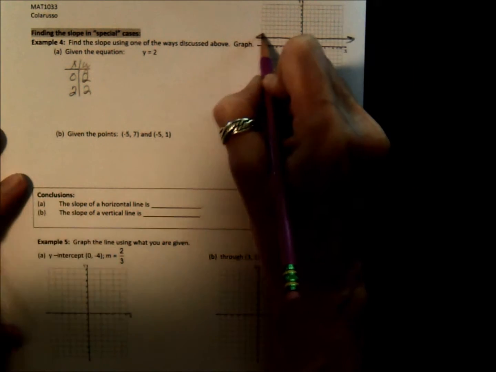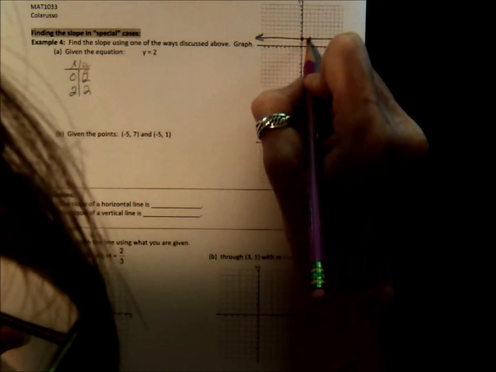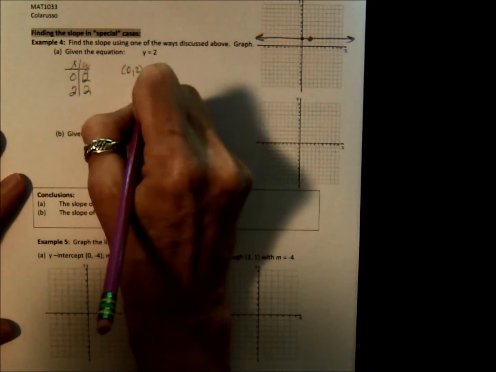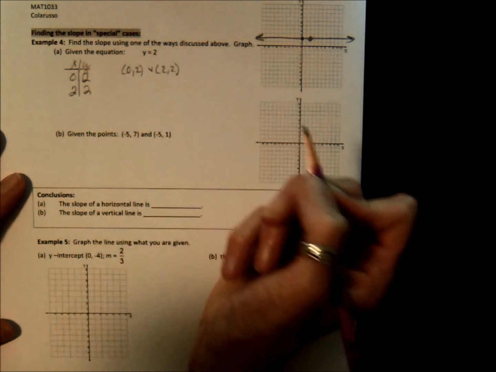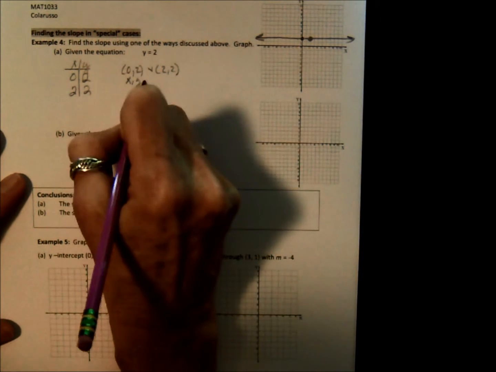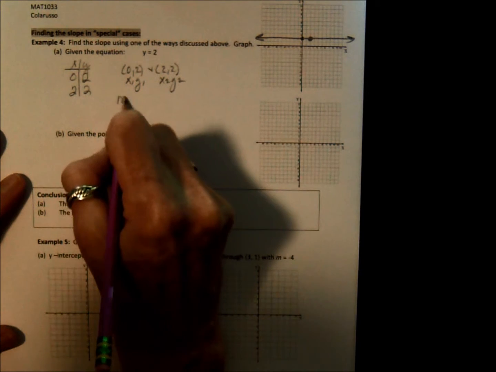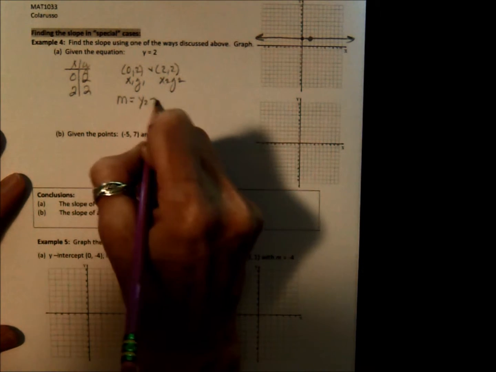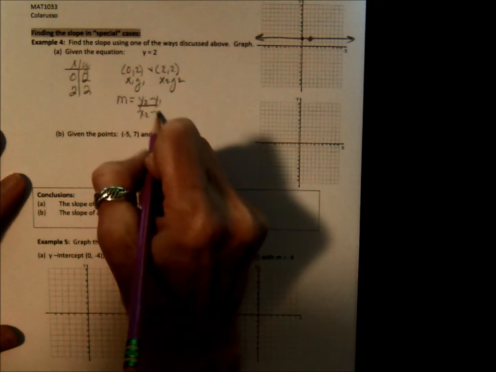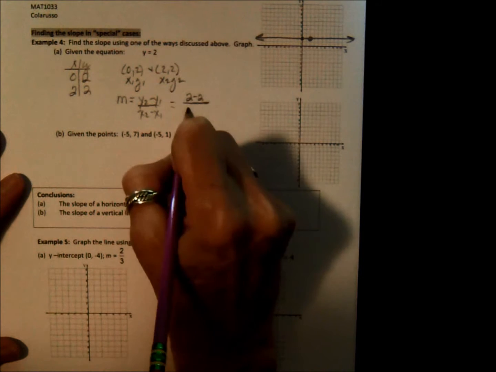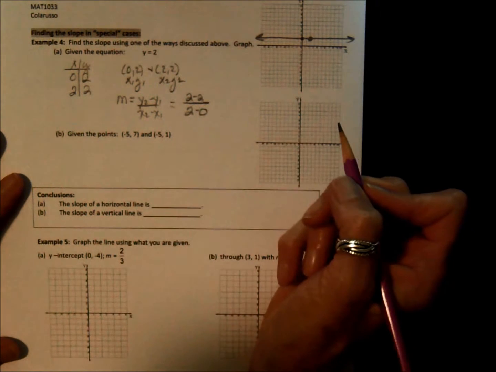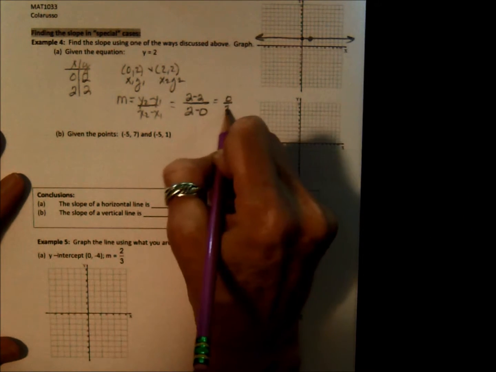Oops, I graphed too soon. And the point (2, 2). The graph is still correct. So let's use those 2 points, (0, 2) and (2, 2). We will label x1, y1, x2, y2, and we'll use our formula: y2 minus y1 over x2 minus x1, or 2 minus 2 over 2 minus 0, which is 0 over 2, which is equal to 0.